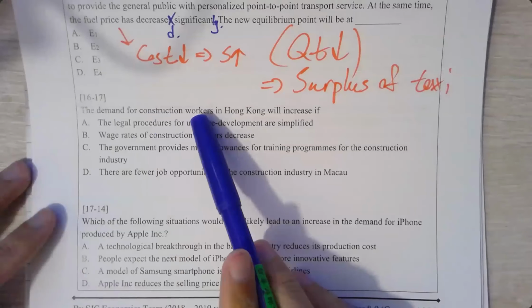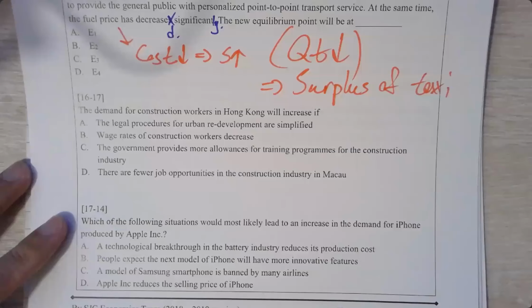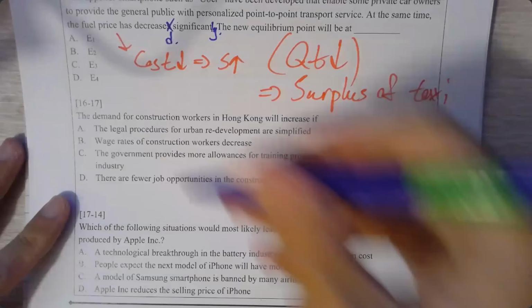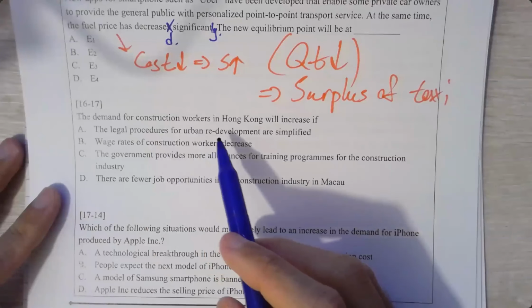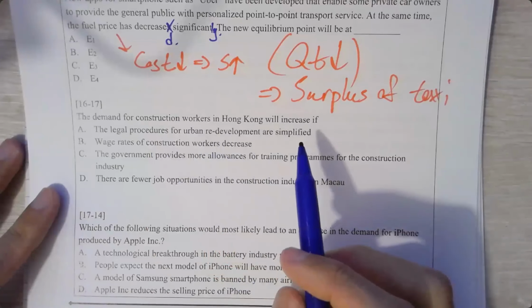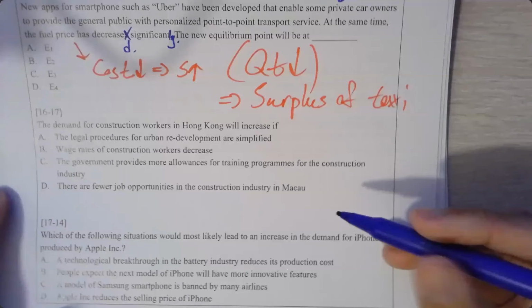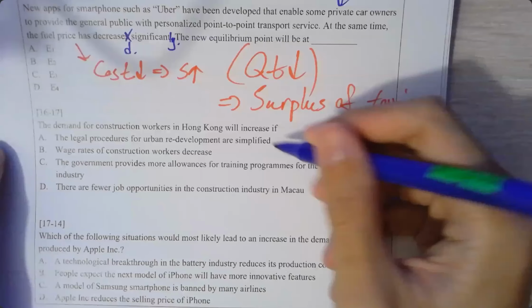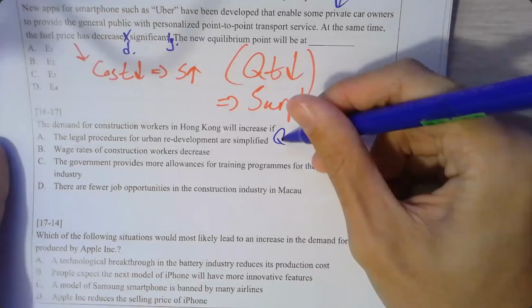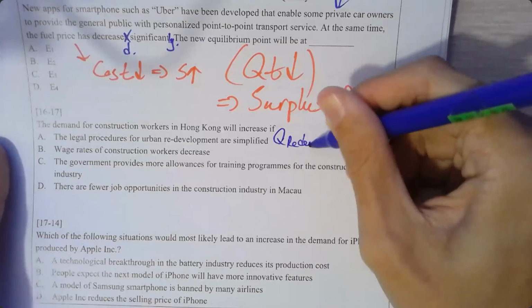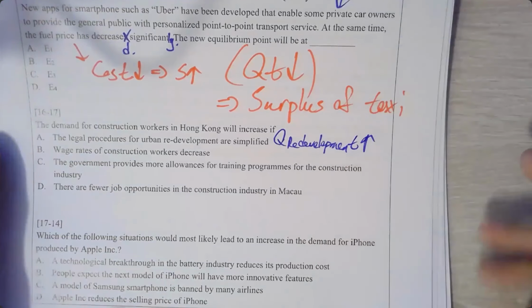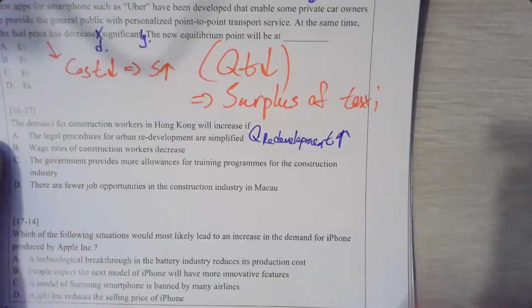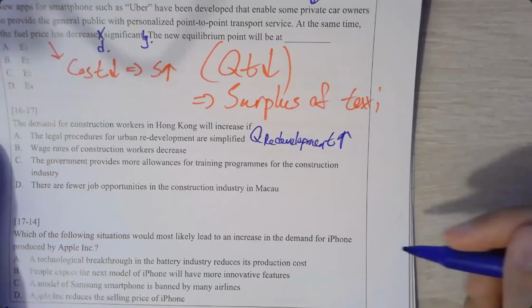Okay, now what also 2016, another trouble 係咪啊？The demand for construction workers will increase 係咪？佢講緊啦，幾時個 demand 會升啊？If the legal procedure for urban redevelopment are simplified. OK，我哋諗諗啦，if they're simplified, then there will be quantity of redevelopment would increase，咪多咗啲 redevelopment project 咯。Okay, so in order to carry out these redevelopment project, what do you need?